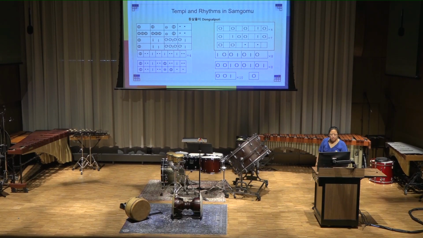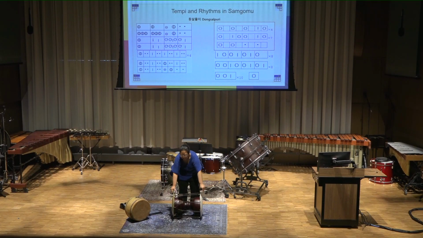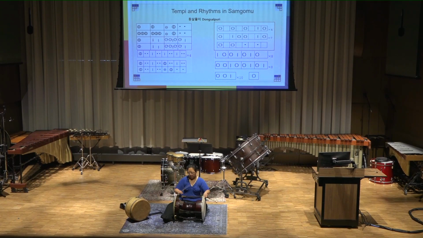So this one is actually a very long form, so I will go through the very basic pattern that a lot of Korean people learn at school.